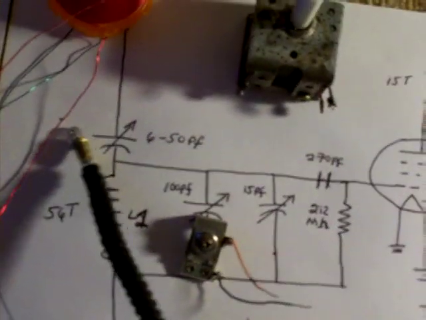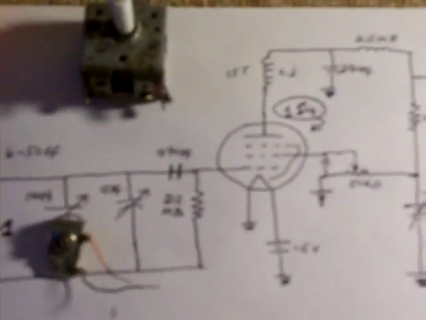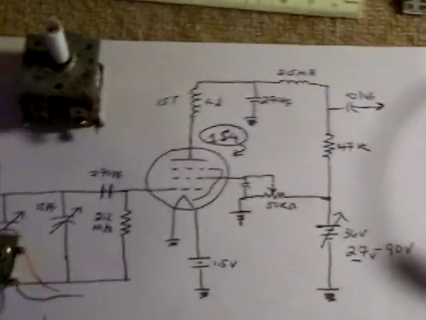So here's your ground, where your antenna, your tuning antenna, and your antenna. Here your 100 foot of wire and your tuning capacity and things. It's a very simple circuit. It should be fun to get to work.